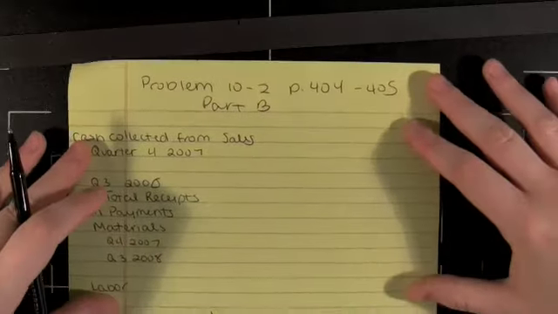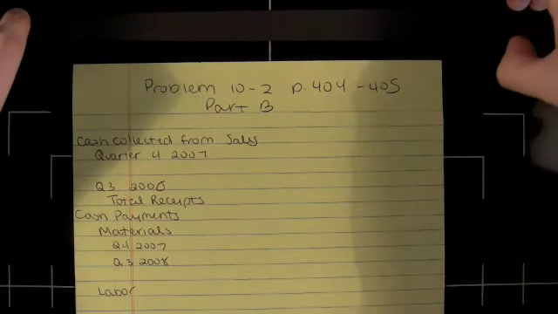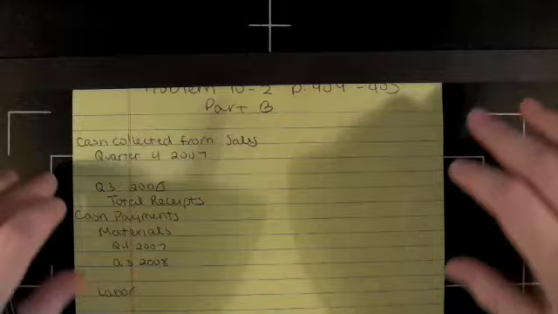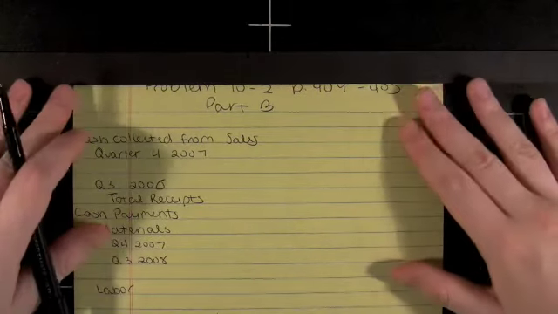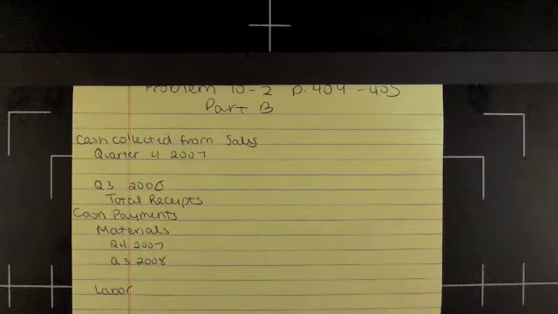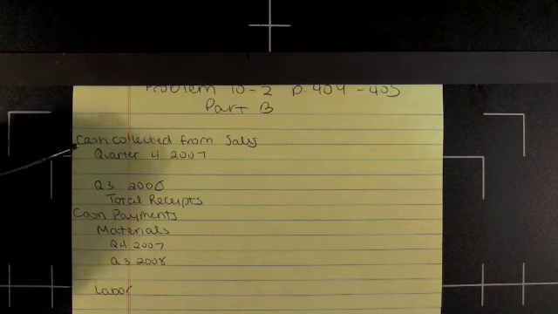Part B is our budget statement of cash receipts and cash disbursements. And I've set it up partially at this point already. So let's start with the cash collected from sales.